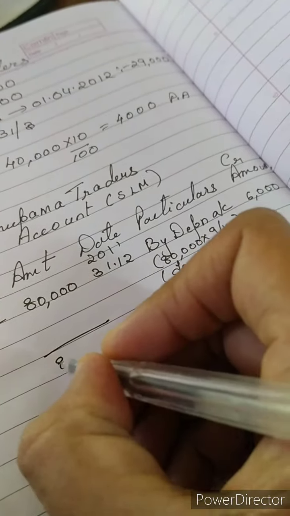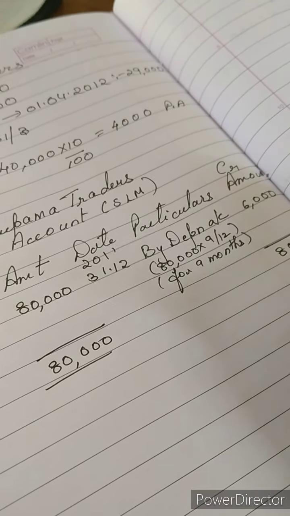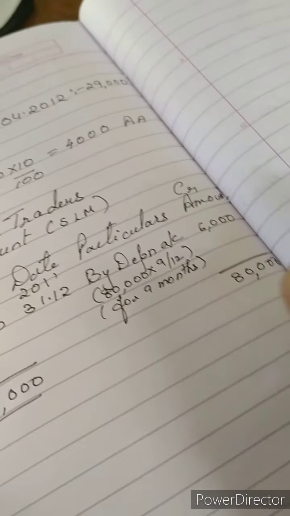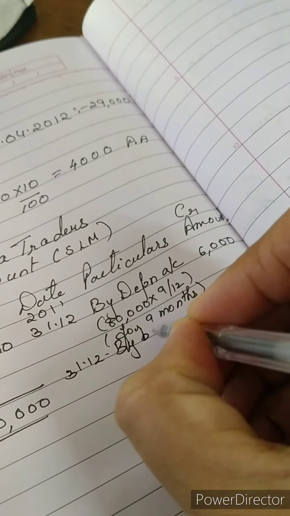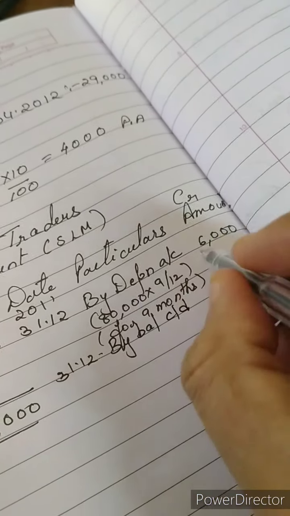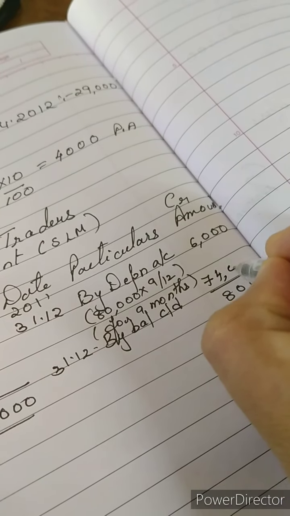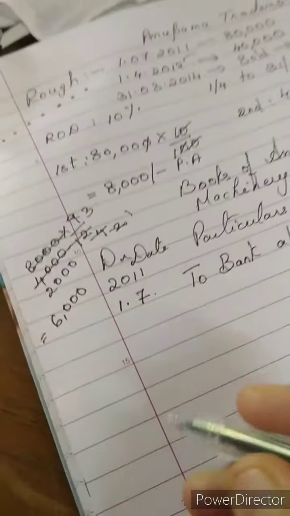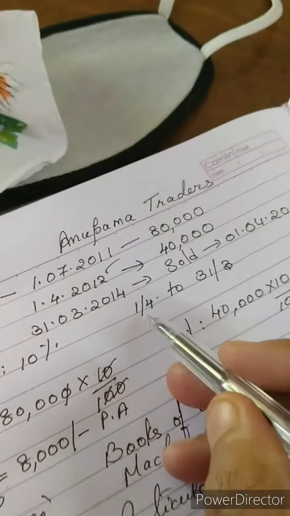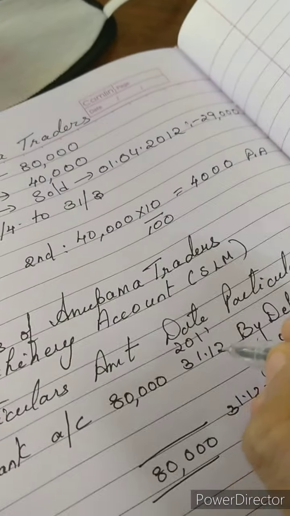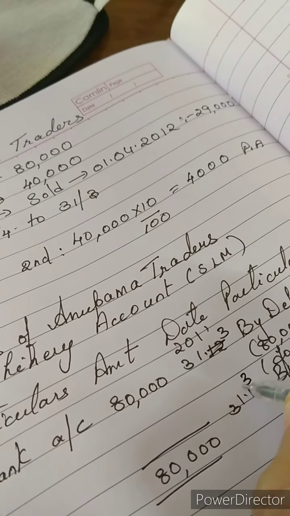Now you will make the total of both the sides, because nothing much has happened more than this as per the illustration. We will put 80,000 on both the sides. On 31st December, by balance c/d, that is the value of the machinery at the end of the year after its usage, is now 74,000. The next year, that is 2012, we will write. Accounting year is from April to March. Here by mistake I have written 31st December, children. It should be 31st March.